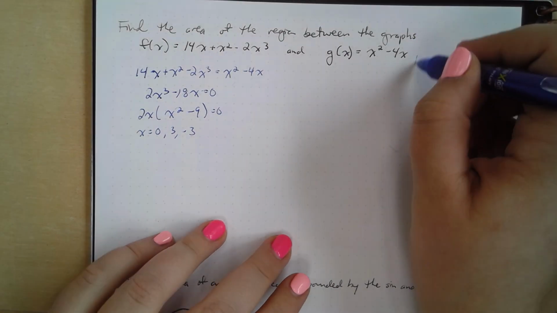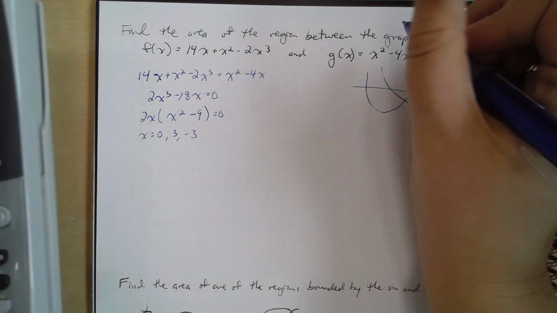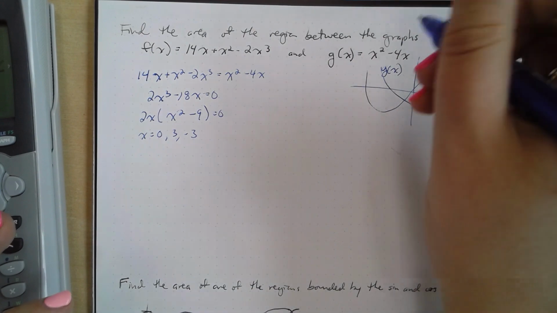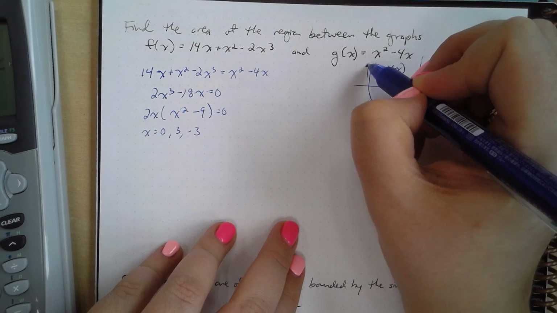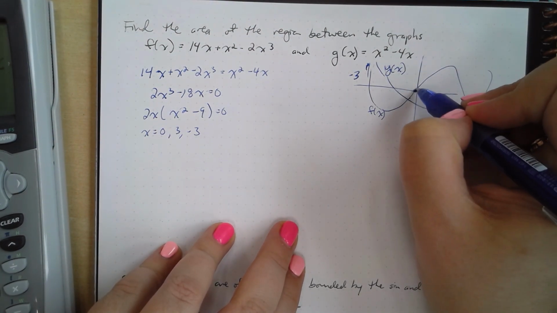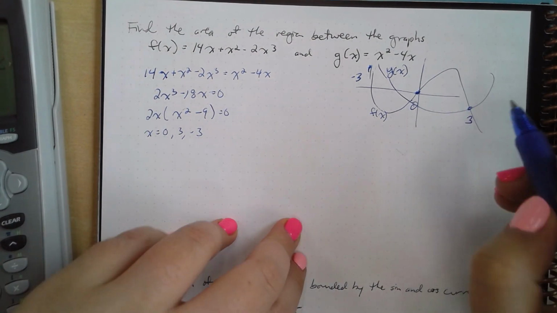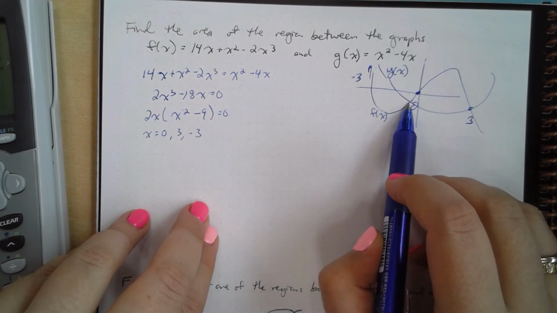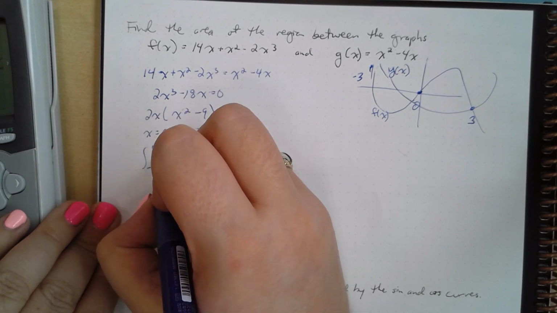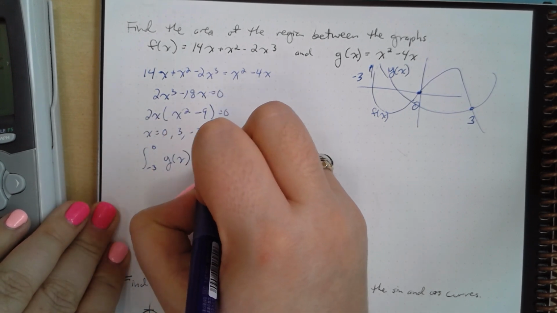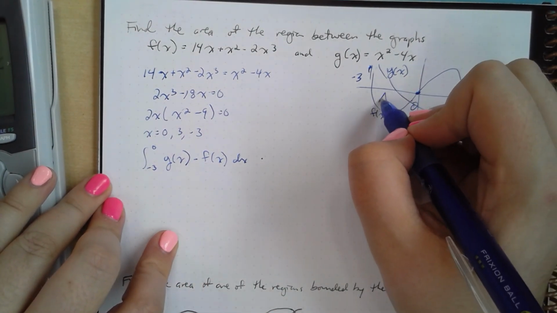And so I'll just draw a quick sketch of what this looks like. This is not accurate. But here, this is our g of x, right? And this is our f of x. So our first integral, this was at negative 3, right? That's at negative 3. This is at 0. They're supposed to intersect there. This is such an ugly graph, but hopefully you understand what I'm doing here. And this is 3. From here, we're going to take from negative 3 to 0. We want g of x minus f of x, right? dx.